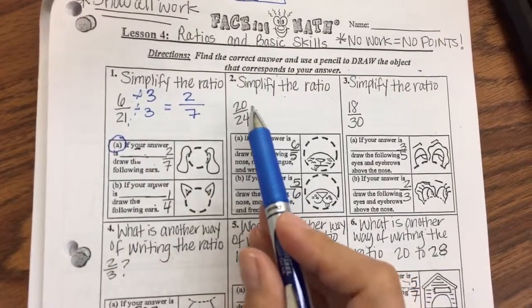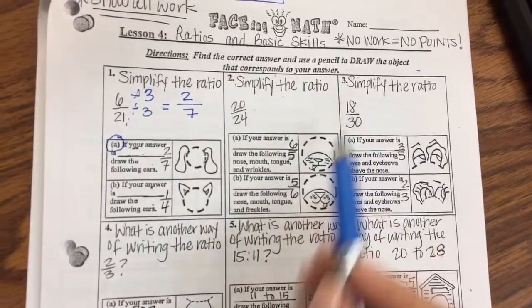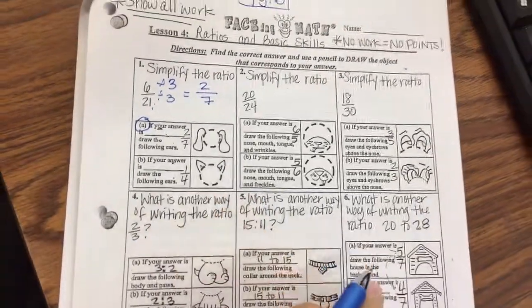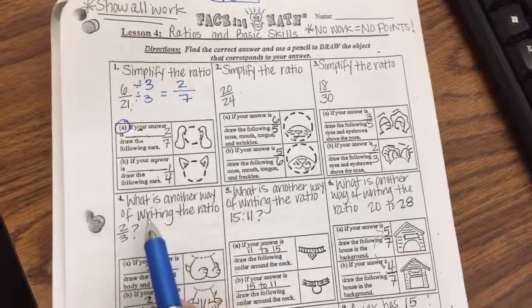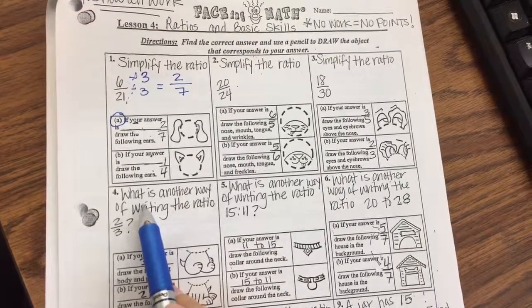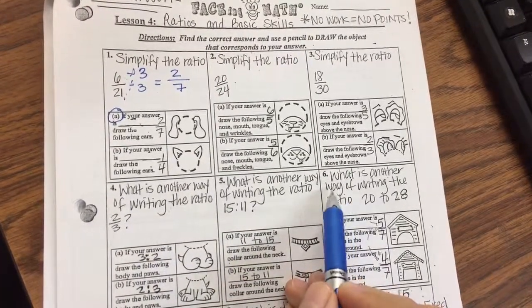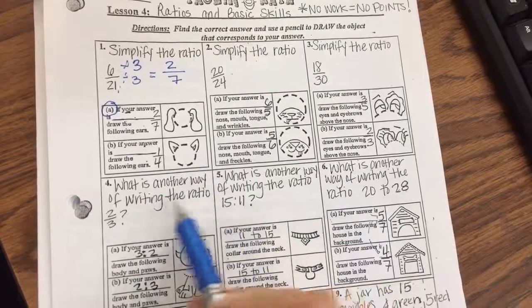Same thing here. What can you divide these two numbers by? What can you divide those two numbers by? Go ahead and do that. Here is 4, 5, and 6. Really easy. You're just writing it in a different way.